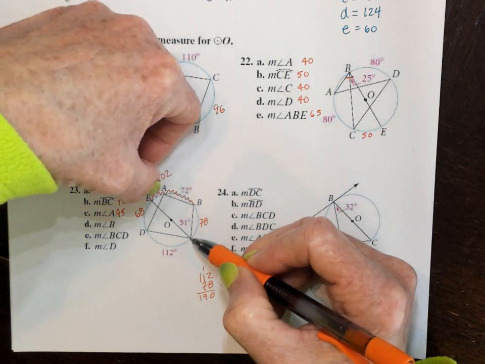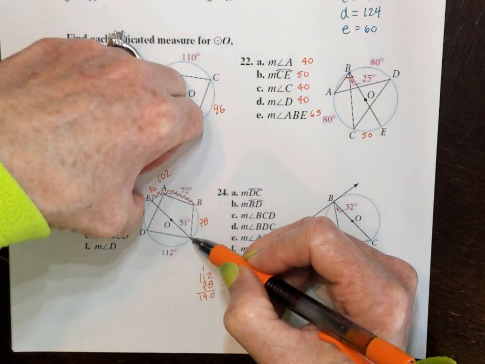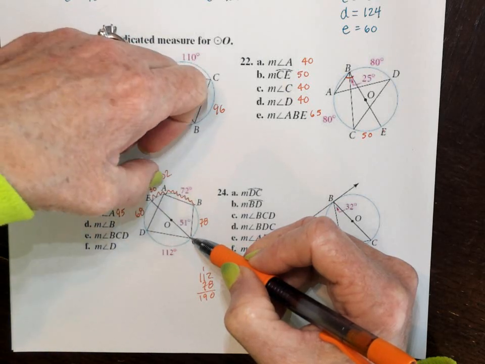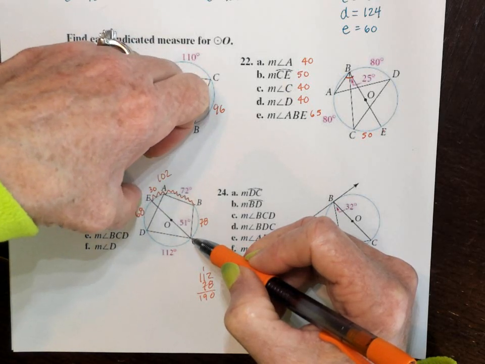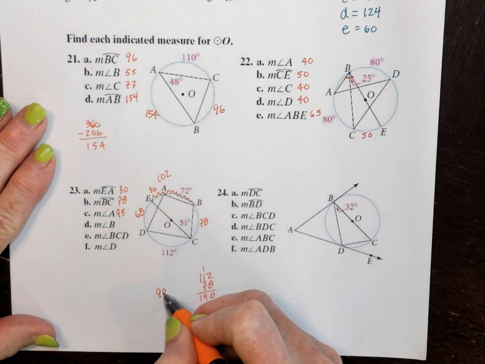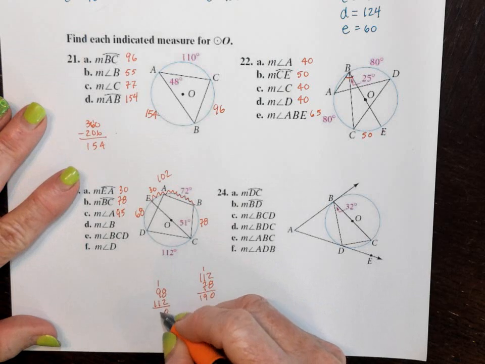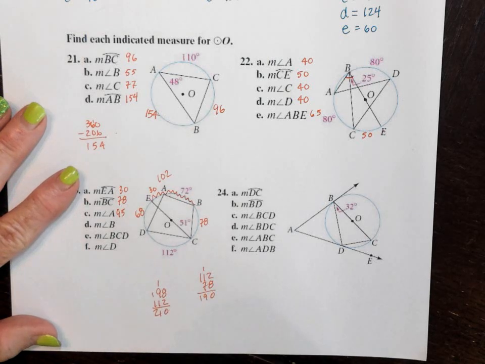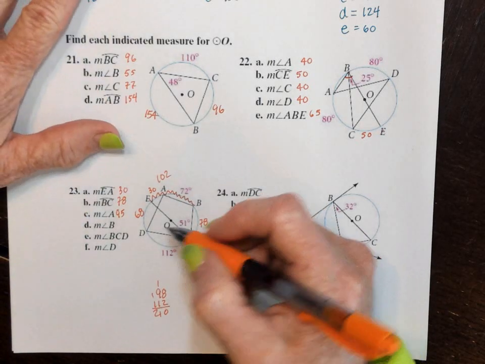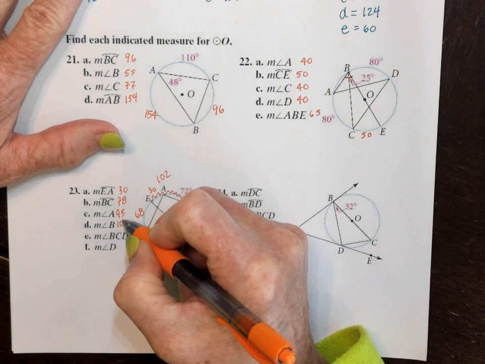That angle is this 30, this 68, and this 112. 30 and 68 is 98. 98 and 112, 210. And half of 210, 105.